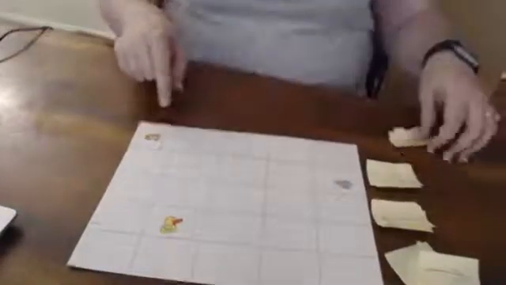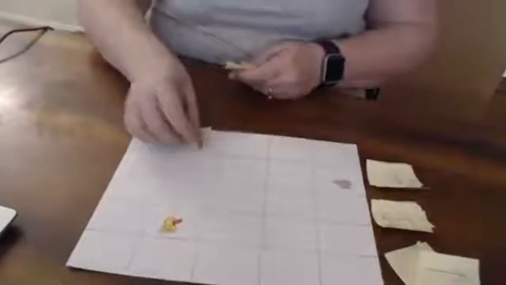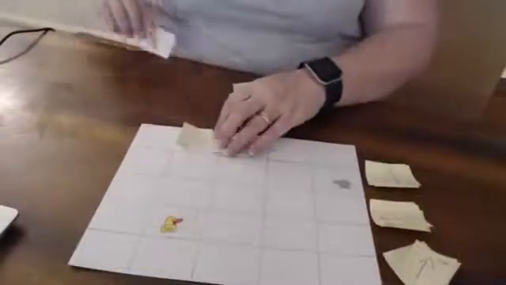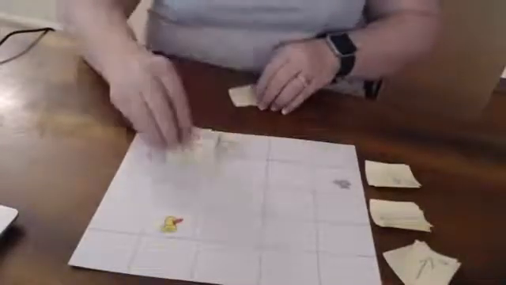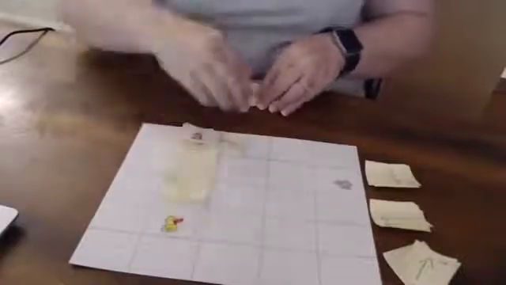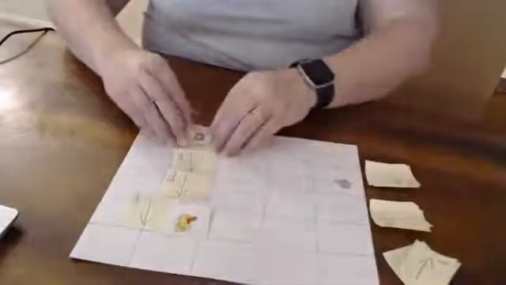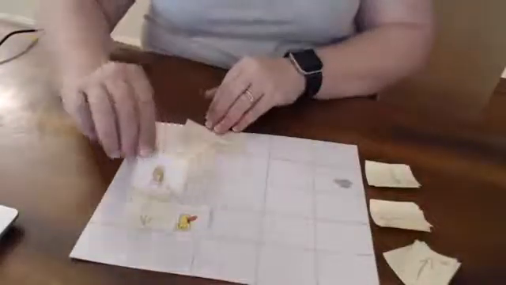So you could actually start them going, okay, I'm going to go forward 1. So the cat will move forward. He's got to turn to the right. So you're going to turn your cat to the right. And we're going to go forward, forward, forward to get him to the duck. So cat would move forward, forward, forward.